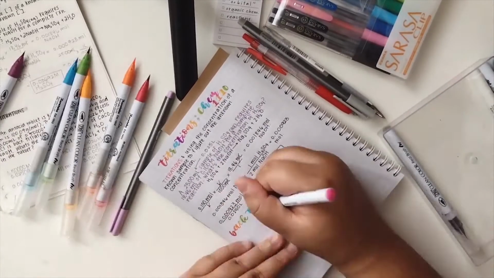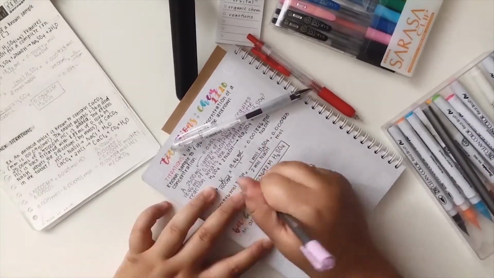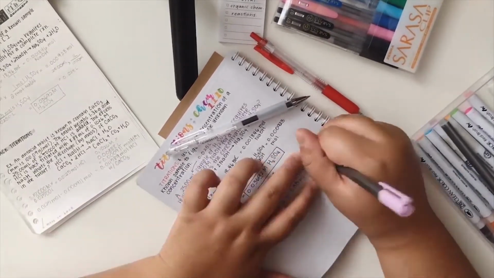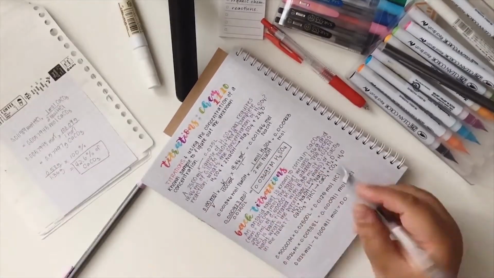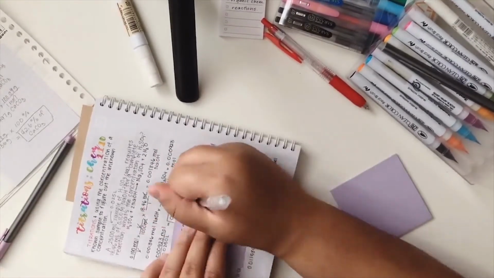I'd recommend you getting as much down as possible, get more than you need, so that when you're actually in the exam writing out your answers, you've got lots and lots of stuff that you can reflect on and use in your answers.